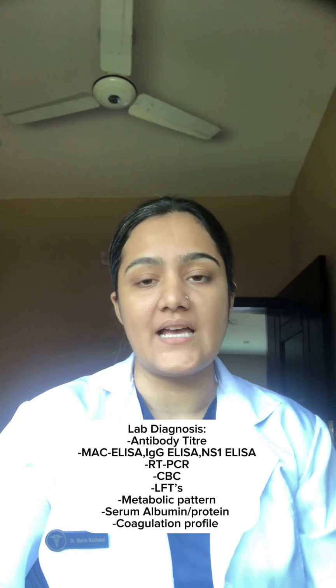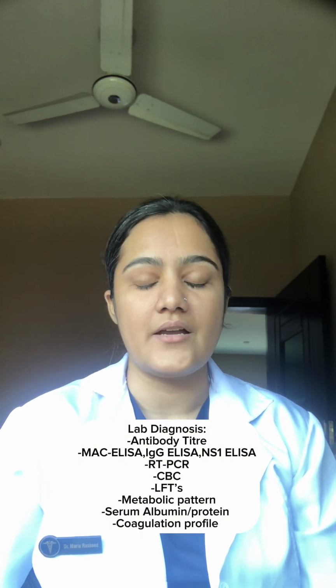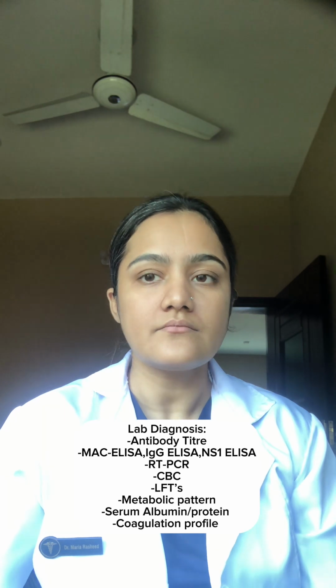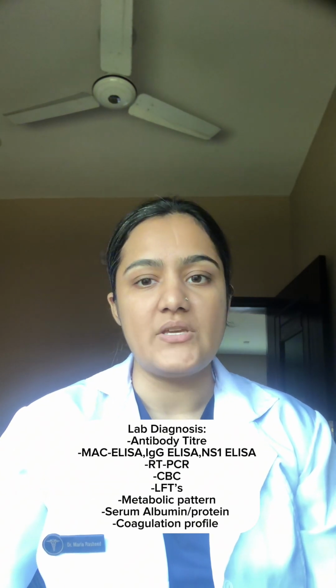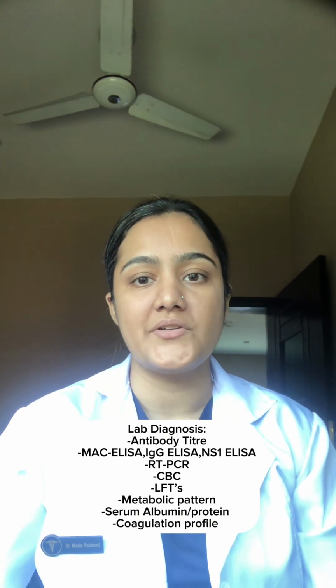We can go for ELISA. We have different types of ELISA. We have MAC ELISA. After that, we have IgG ELISA, and the last one is NS1 ELISA. We can also go for PCR, and we have a very specific PCR for dengue fever, which is reverse transcriptase PCR. After that, we can order CBC.